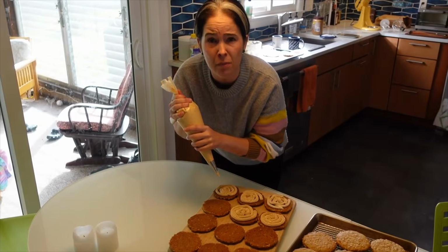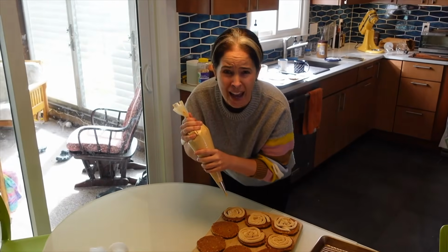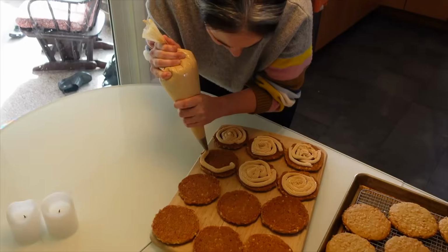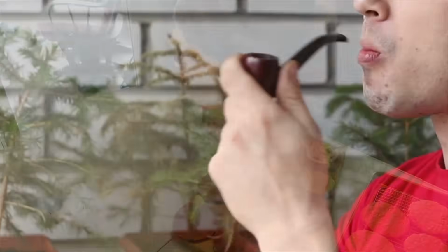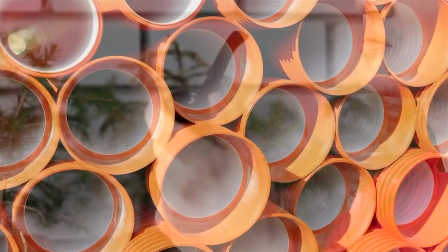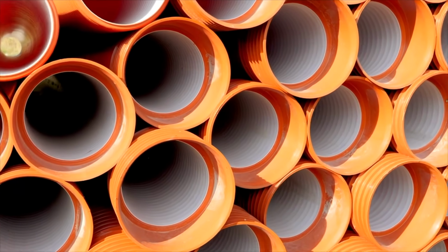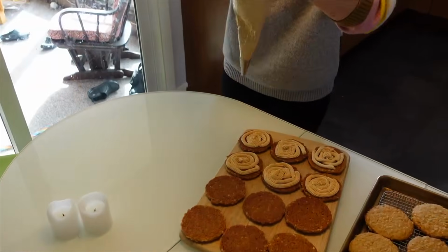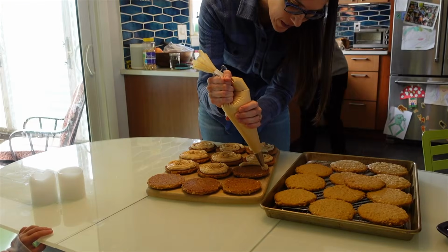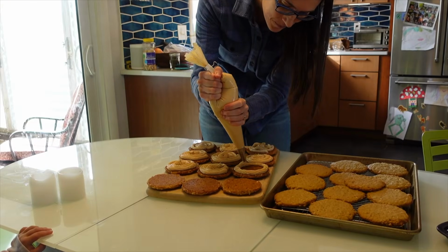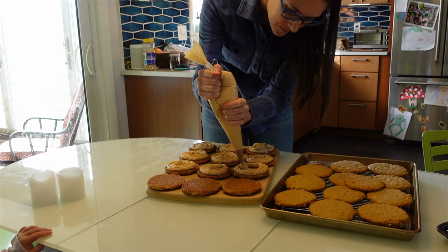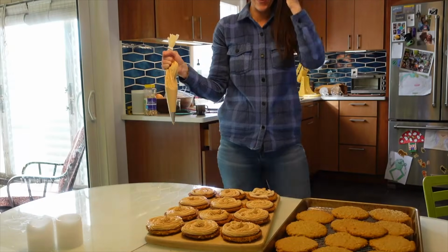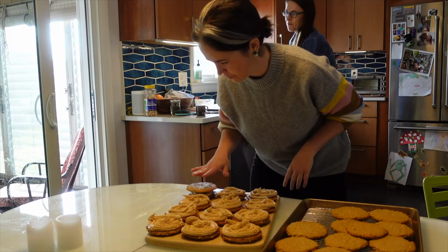Let's fill these babies. Let's use the piping bag and pipe in our frosting. Pipe is a noun, something you smoke out of, or a cylinder for moving water, gas, steam. As a verb, it has lots of meanings. One of them is what we're doing here, forcing dough or frosting through a pastry bag. Ooh, that's satisfying. Okay, putting them on.